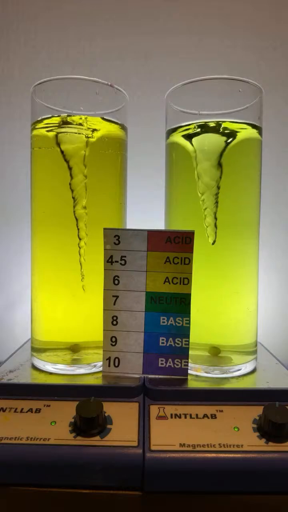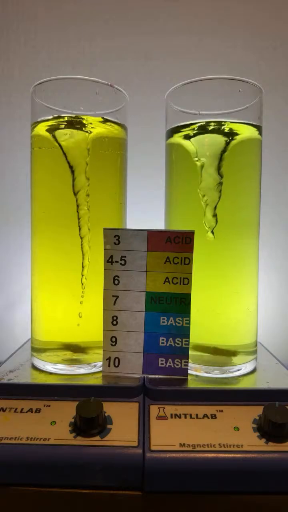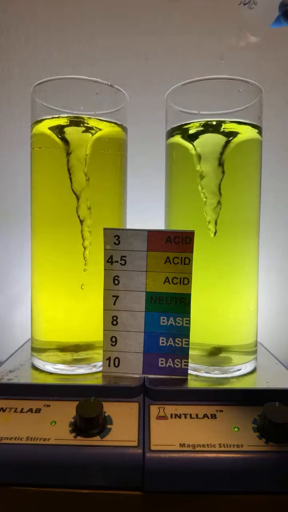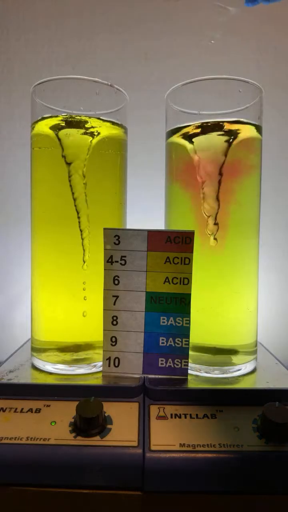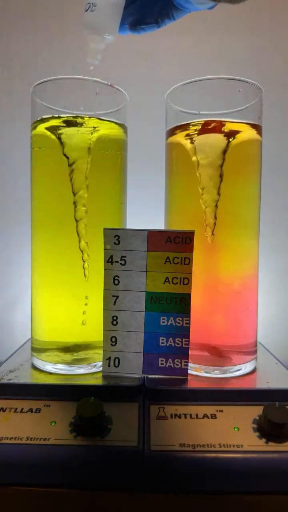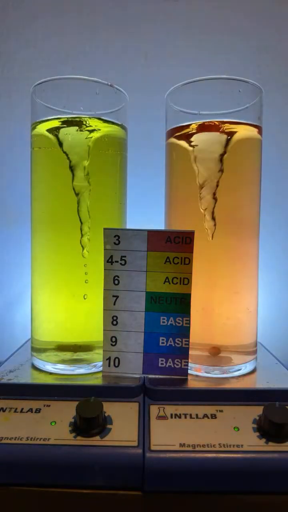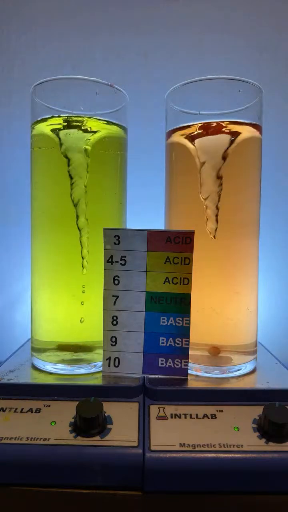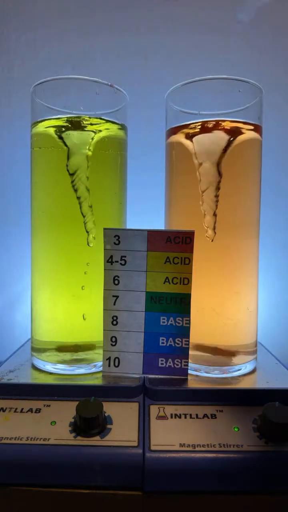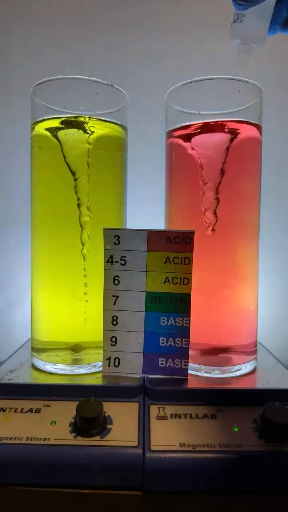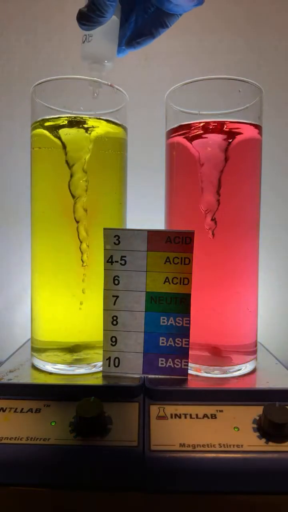Why don't I use 100% concentration of hydrochloric acid? Because I don't want the fumes, man. That's nasty stuff. I do not want the fumes. Indeed, bases can be just as scary as acids. So yeah, I'm adding a bunch.